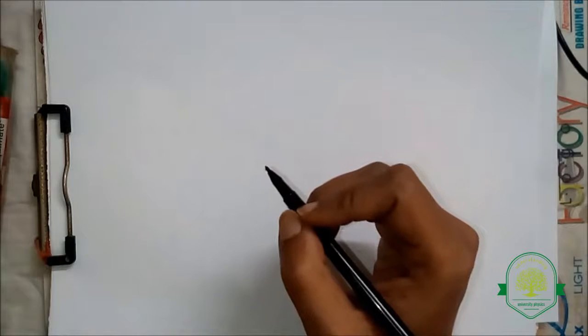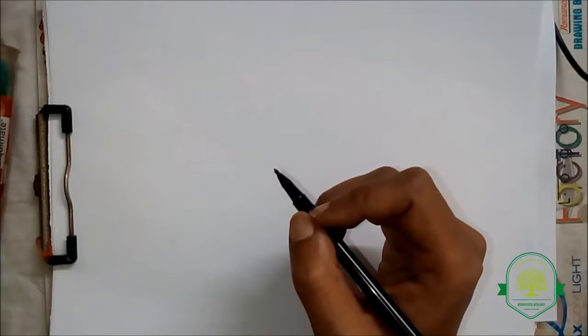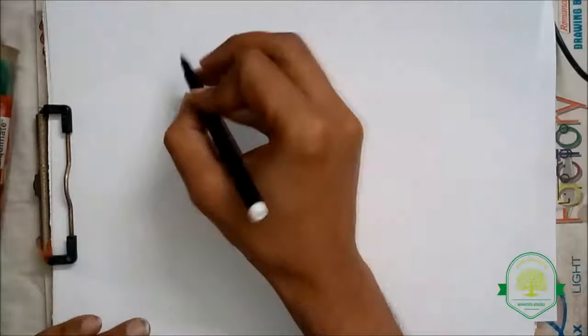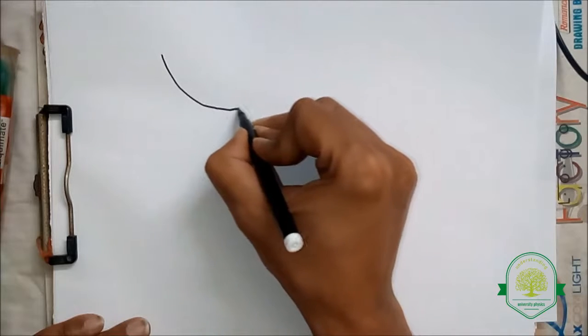So this is a problem from H.C. Verma, chapter Circular Motion, problem number 24. So the question is like so. We have been given a hemispherical bowl.